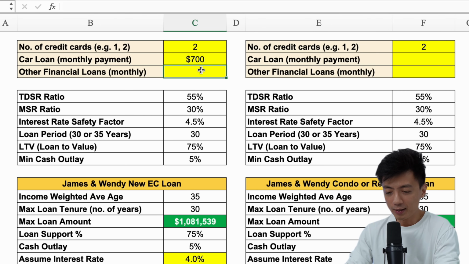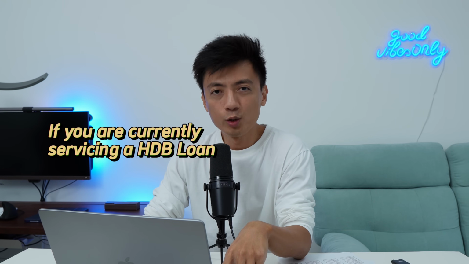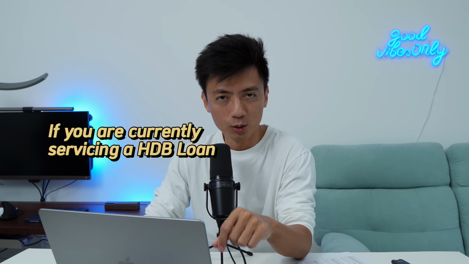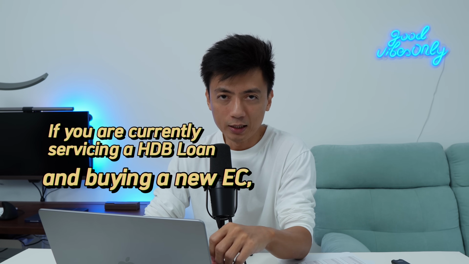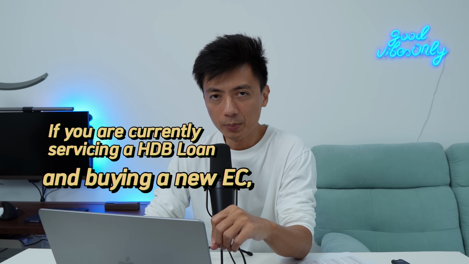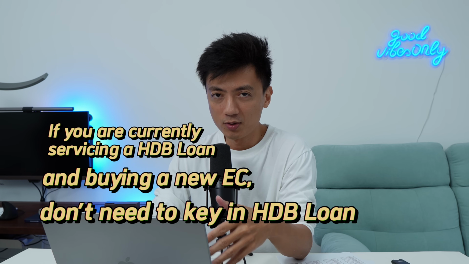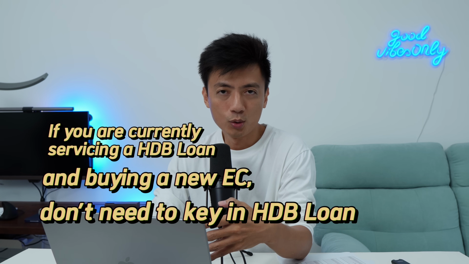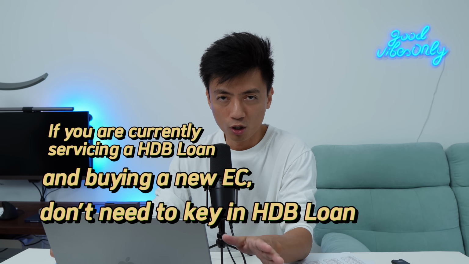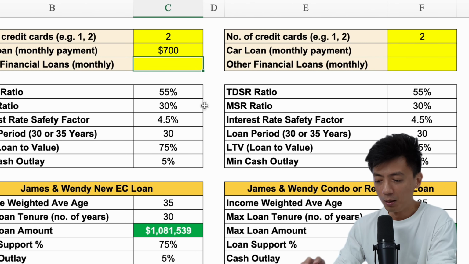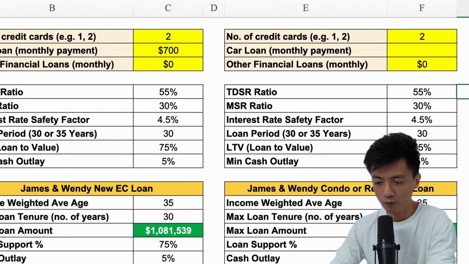For this next portion, you can key in any other loans you are servicing, for example, any personal loans or student loans, etc. However, if you're currently a second timer and you own an HDB and you are servicing a monthly HDB loan, you actually don't have to key in your monthly HDB payment, because if you're buying a new EC, you eventually have to sell away your HDB, and so your HDB loan will eventually be discharged. So even if you're paying a monthly HDB mortgage, you can key in a 0 here. I'm going to key in 0 for both James and Wendy.